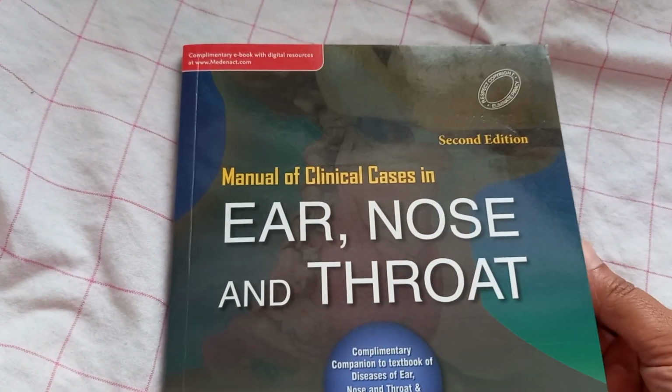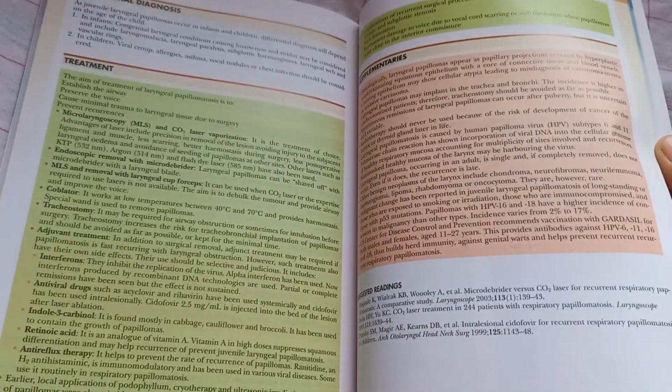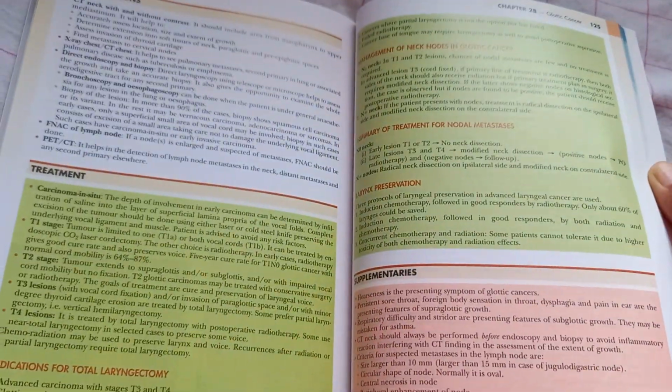Let's look inside. All treatment is in green, which is interesting, right? That's how it should be. Treatment should always be in green.